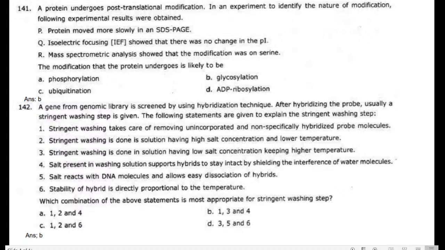In the stringency washing step, they provide a particular temperature. Each and every step of hybridization is highly influenced by temperature. In stringency washing, they use high temperature and low salt. Very important thing: high temperature, low salt.